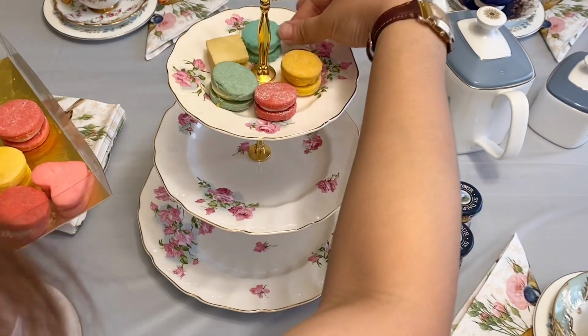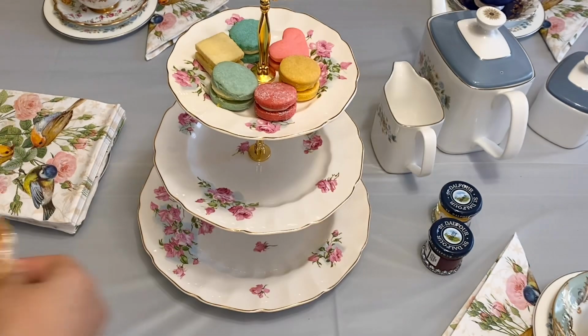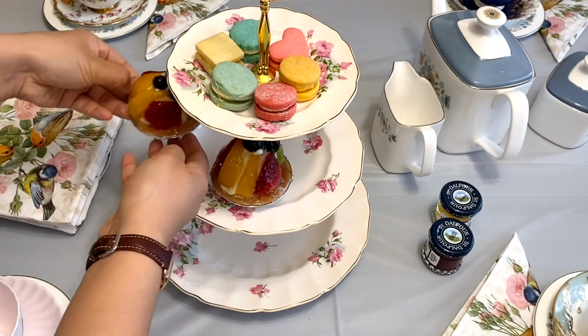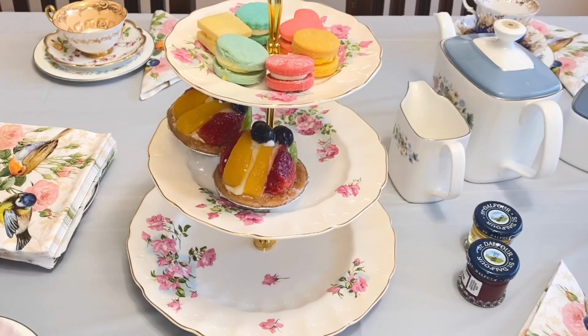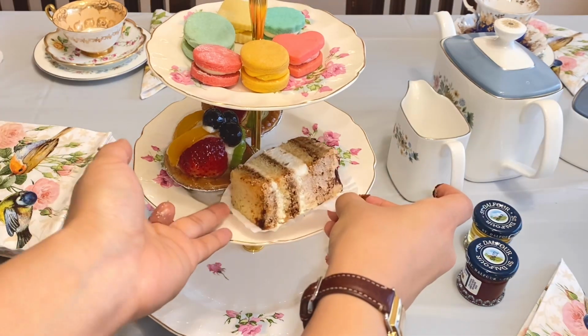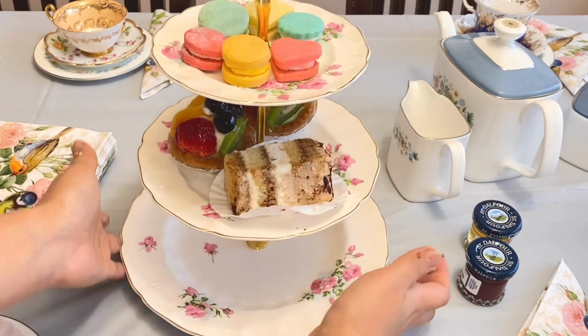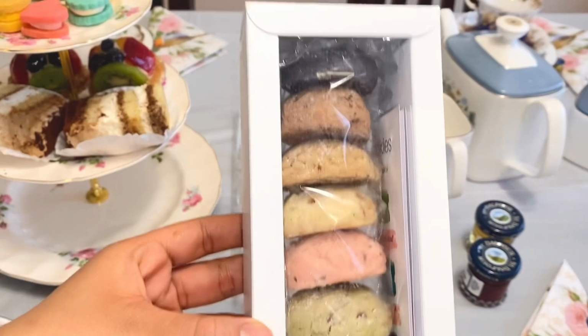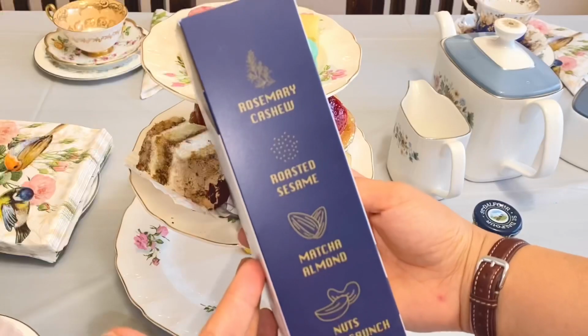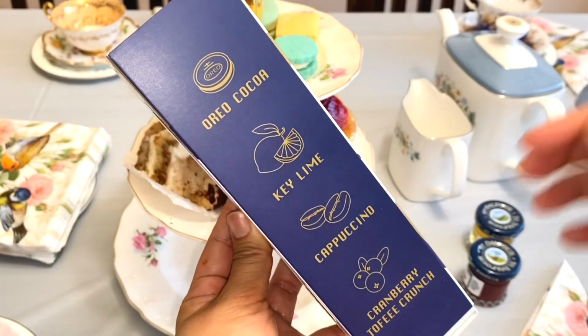Traditionally, people use scones, but since I don't bake or anything like that, I just went and bought some pastries. I got these cookies as a gift, and this was the perfect time to use them for my guests.